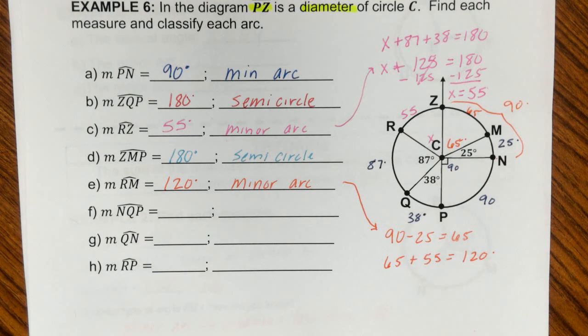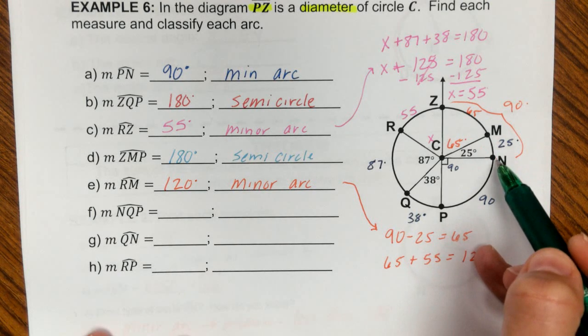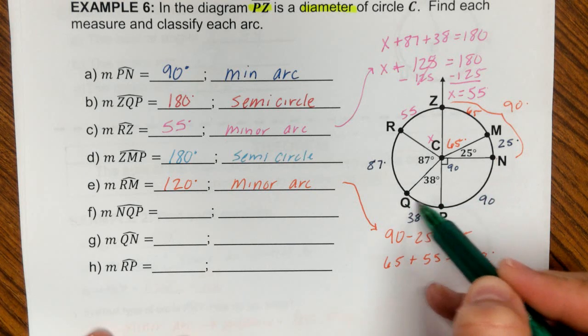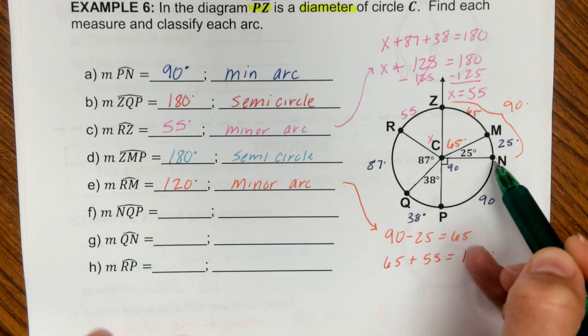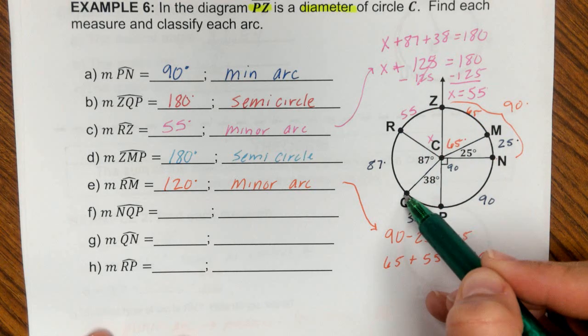All right. Now we're going to look at measure NQP. So it's either a semicircle or it's going to be a major arc. Let's take a look at what we are looking at here. We're looking at from N over here to Q to P. Oh, I went the wrong direction, so we need to go around this way. So N to Q to P.